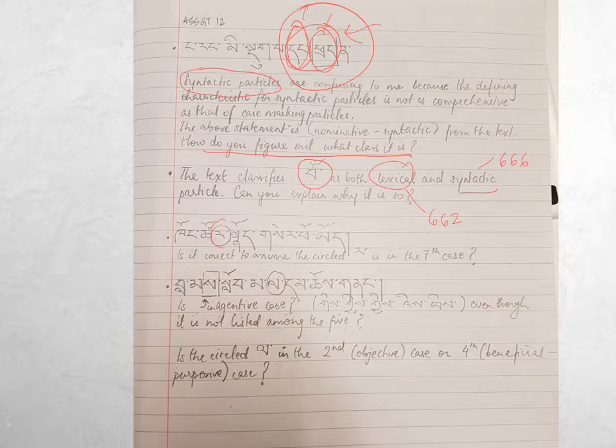So then this, you ask if it's in the seventh case. That's true because we have here a verb of possession, and verbs of possession always take the seventh case.